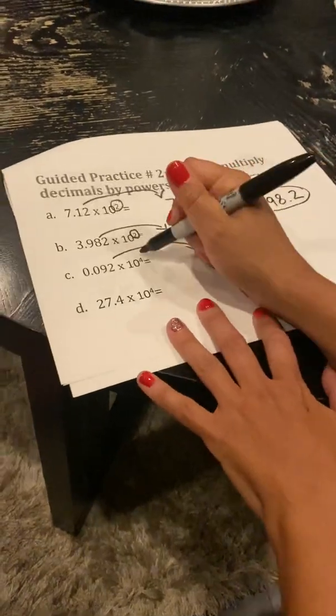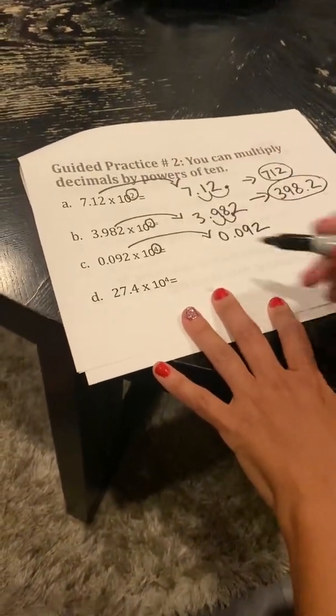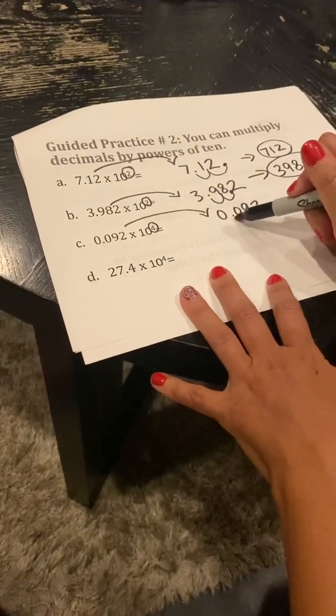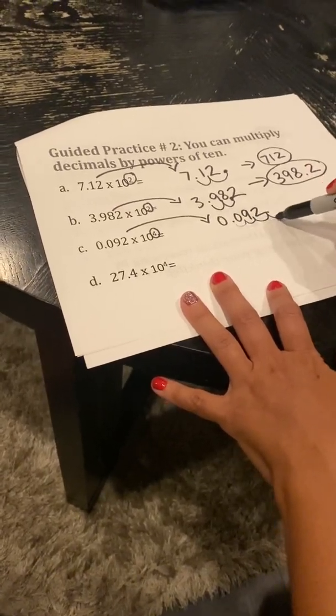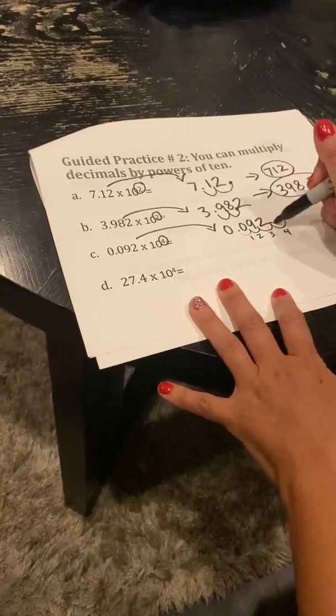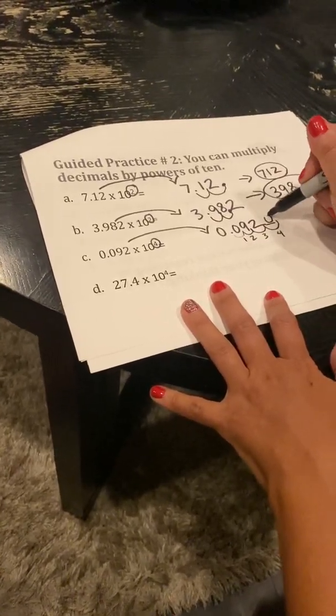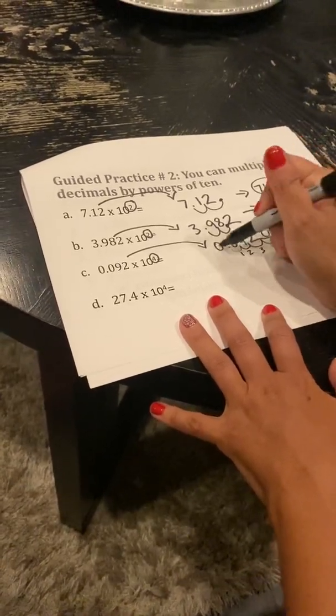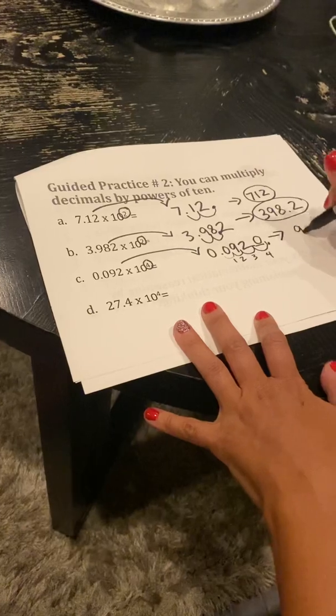So here I have 0 and 92 hundredths. Okay, and I am multiplying it by 10 to the fourth power, which means I'm going to shift my decimal point to the right 4 times. 1, 2, 3, 4. I could even label it to make sure that I'm keeping track. Here I have an empty place value. I have to put a 0 here. Okay, so when I rewrite it, I don't need to put the zeros in the beginning. I can just write 920.